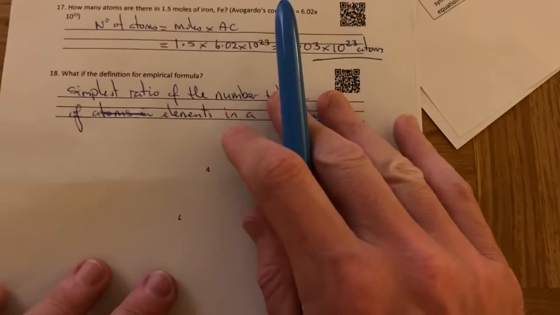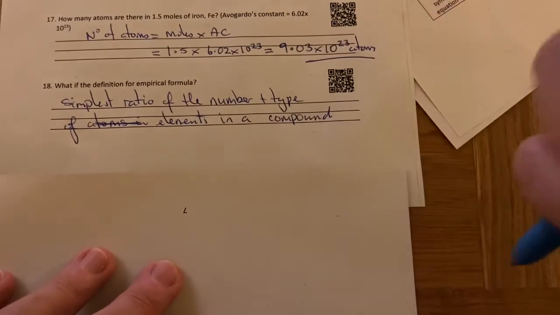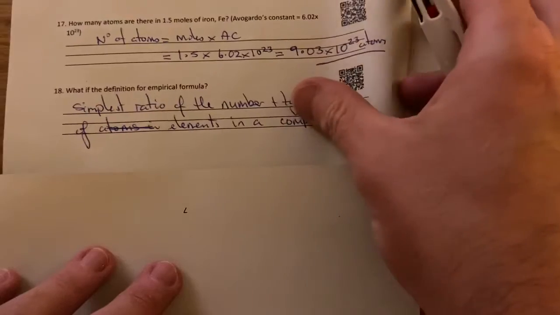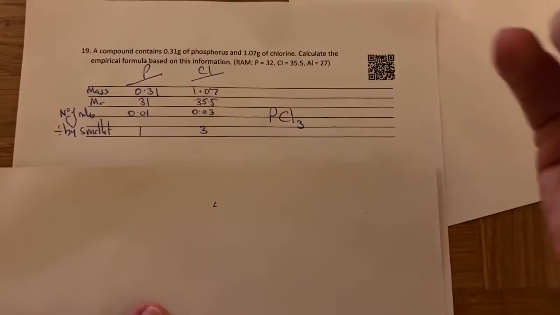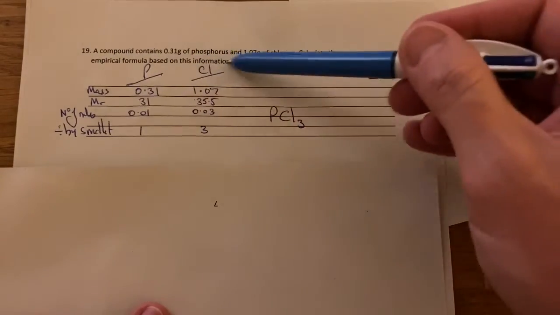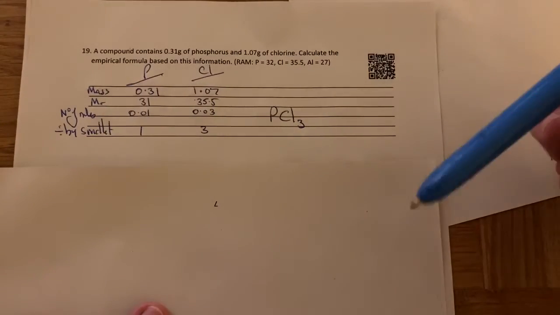Definition for empirical formula. Empirical formula is the simplest ratio of the number and type of atoms or elements in a compound. Okay, simplest ratio. Let's have a look. We've done that one. Next one is number 19. 19 wants us to actually calculate the empirical formula. Make sure you follow the steps, get used to the routine. The key to learning this routine is just practice. Go and do lots and lots of these calculations.